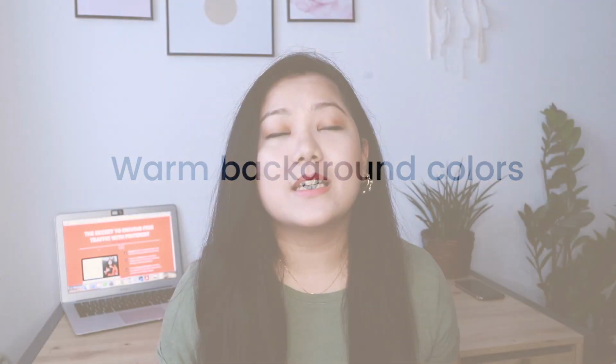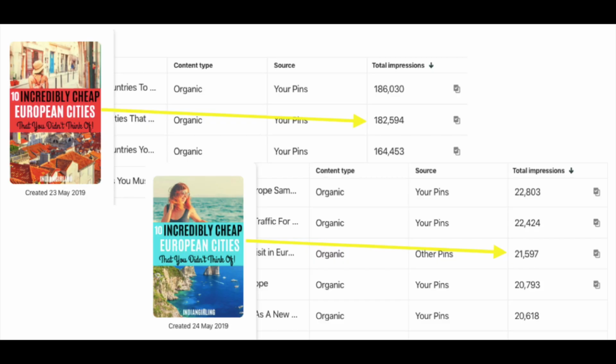Tip number 3 is to use warm background colors. This is a tip that actually took me a lot of time to figure out because I was testing various combinations and trying to figure out what exactly was happening when my pins were picking up more traffic versus the pins that actually weren't. Here's what I found out with my experiments. On average, each time that I used a warmer background color, such as a red or a brown or a yellow, it tended to get me 4 to 6 times more clicks and conversions compared to when I was using cooler background colors such as pink or blue.